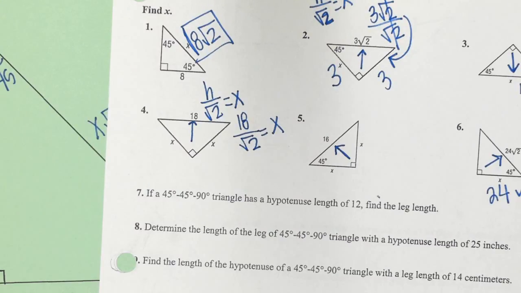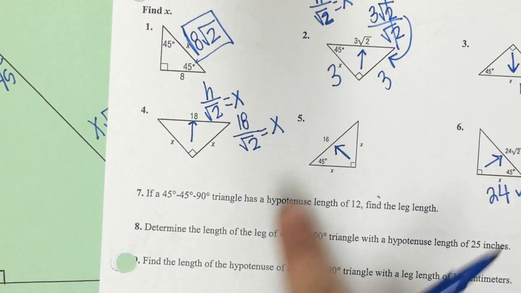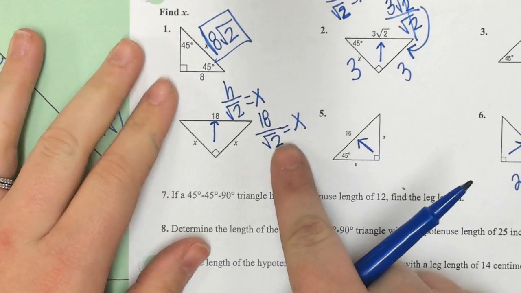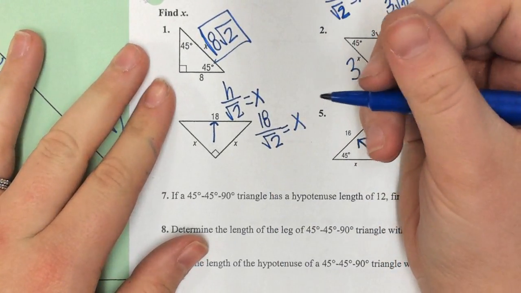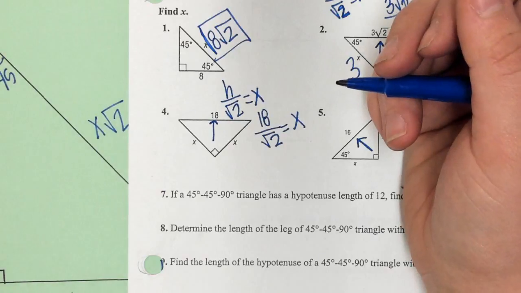Do I have a square root in the denominator? I cannot leave it like that. So I have to do what? What's it called? What's the word for it?